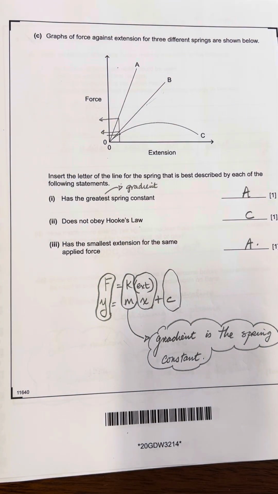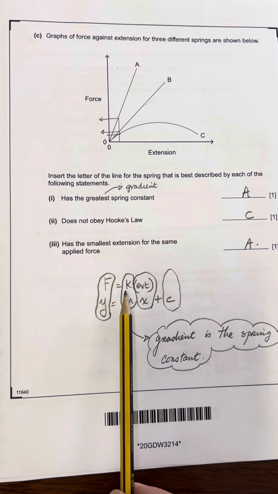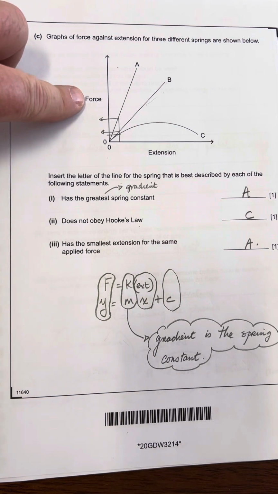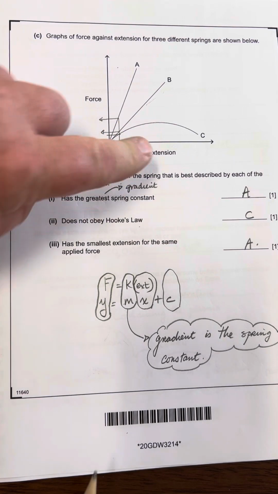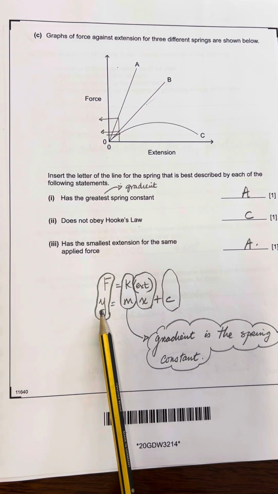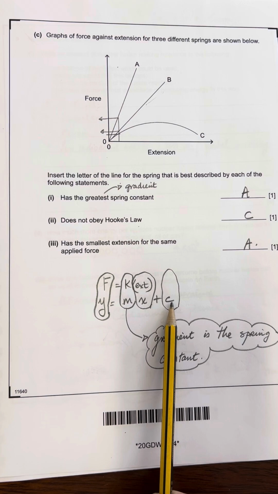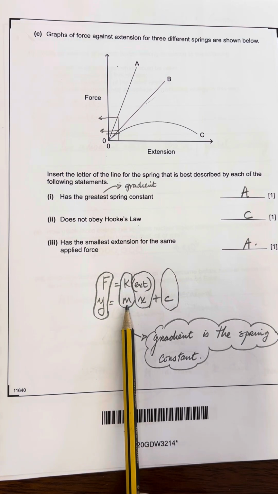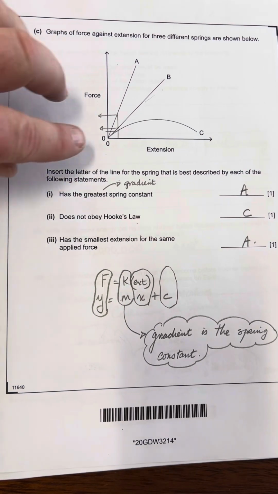Graphs of force against extension for 3 different springs are shown below. Here's your force against extension. Now I'm going to do a bit of mapping. F equals k times the extension. That's on my y-axis, that's on my x-axis. Y equals mx plus c, straight line graph. The gradient is the spring constant.